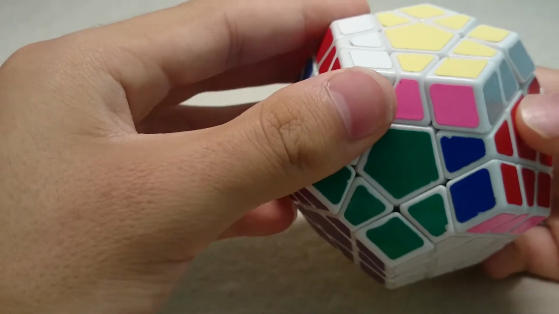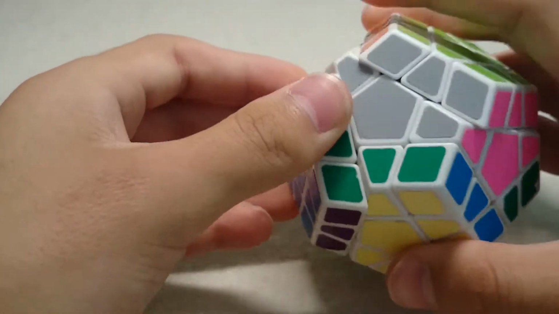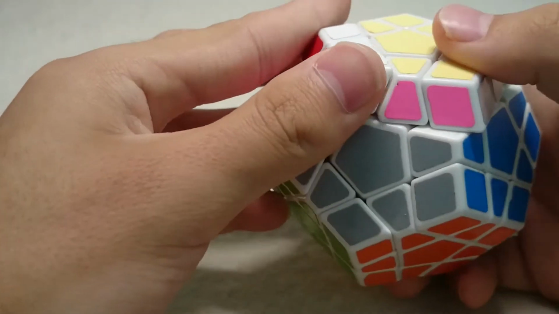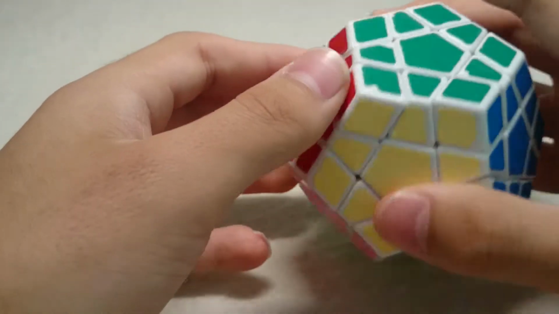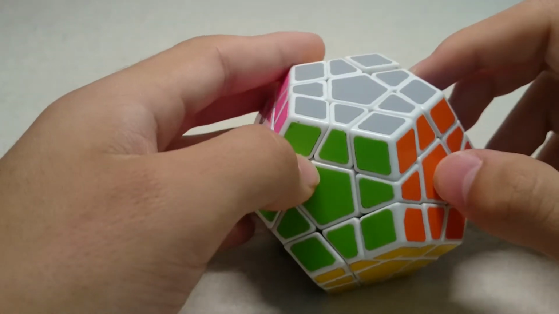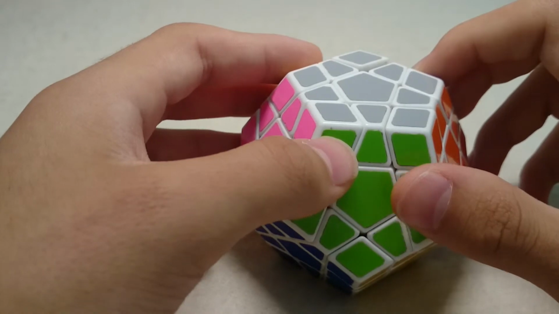And there's also minus minus, which means counterclockwise. So that's the scrambling notation.